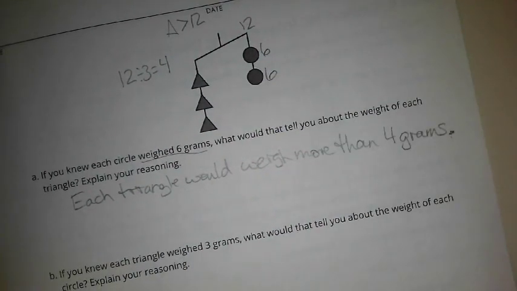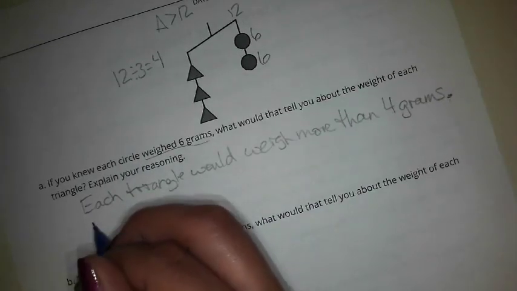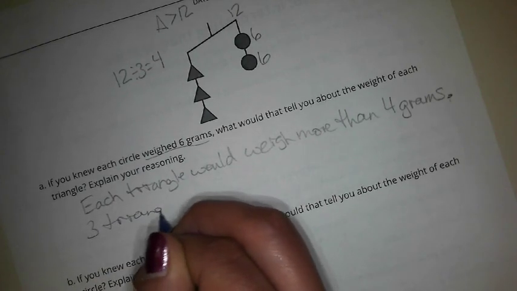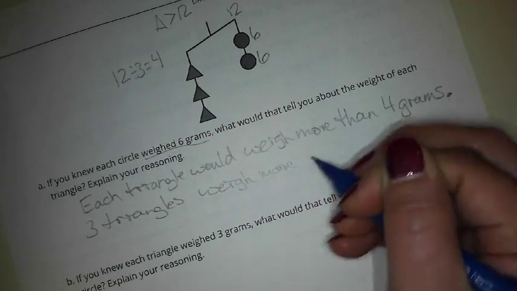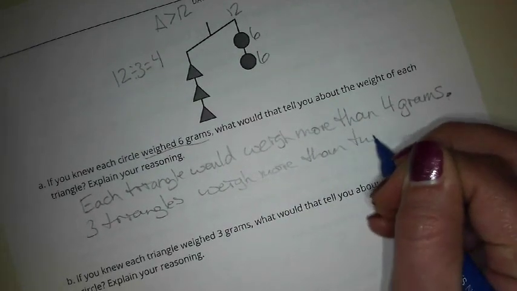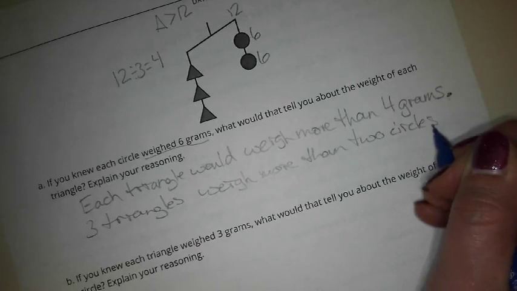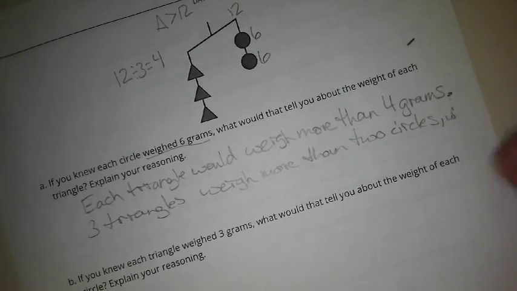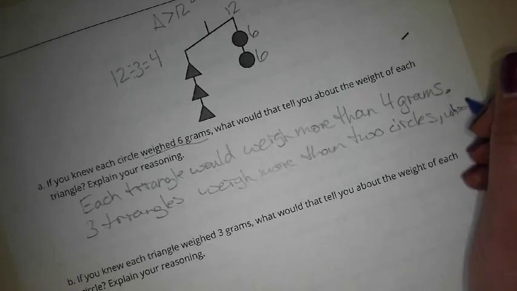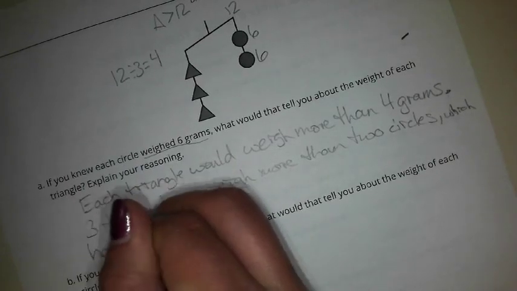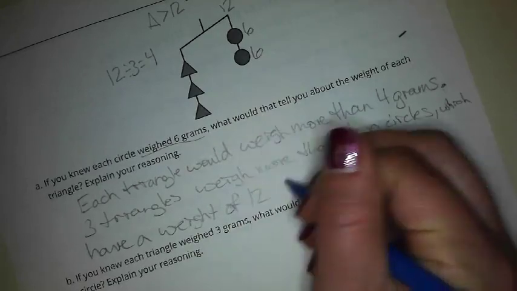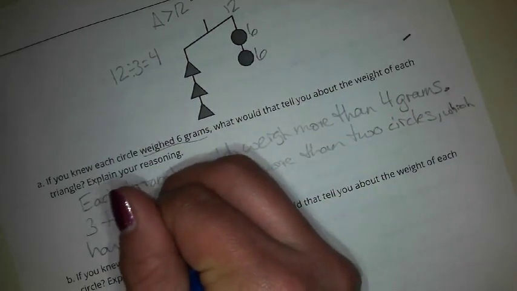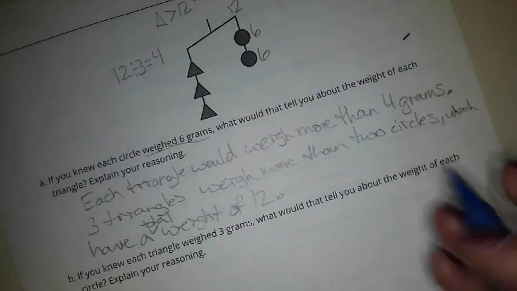So each triangle has to weigh more than the 4 grams. 3 triangles weigh more than 2 circles, which have a total weight of 12.